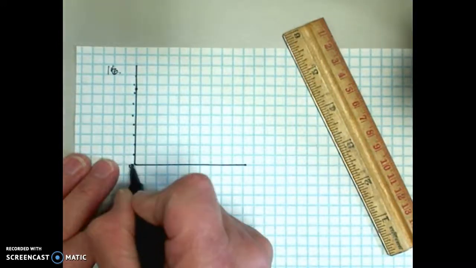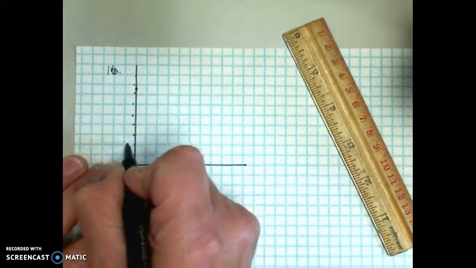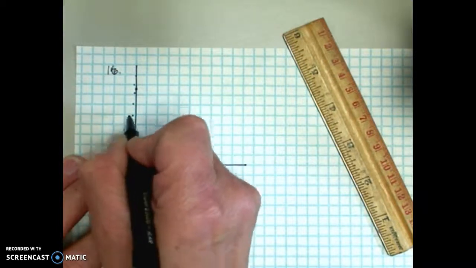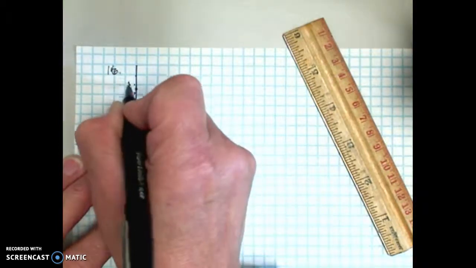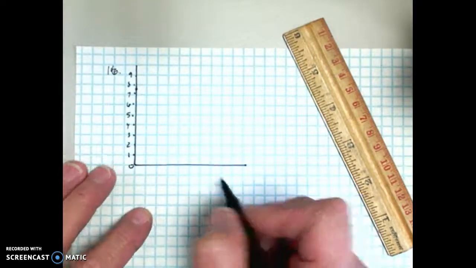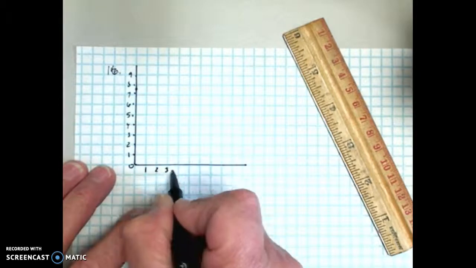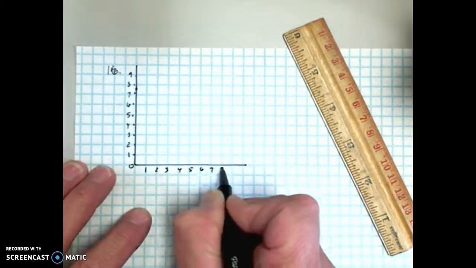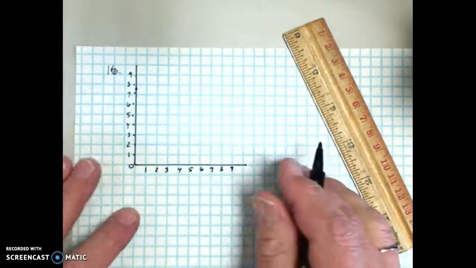Of course this is 0 at the bottom, and then right on the line we have 1, 2, 3, 4, 5, 6, 7, 8, and 9. Again at the right, 1, 2, 3, 4, 5, 6, 7, 8, and 9. That's the biggest we need to make it.